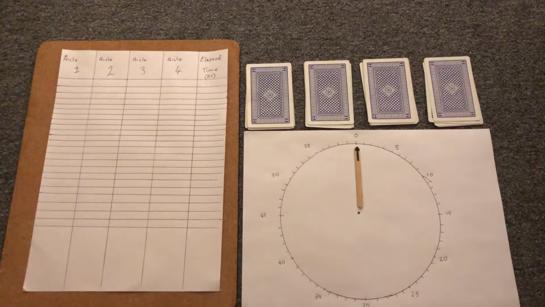To begin, shuffle and then select 20 random cards. The cards represent customers, and the numbers on the cards represent the time, in minutes, it takes for that particular customer to be serviced at the checkout. Count the Jack, Queen and King as 11, 12 and 13 respectively.